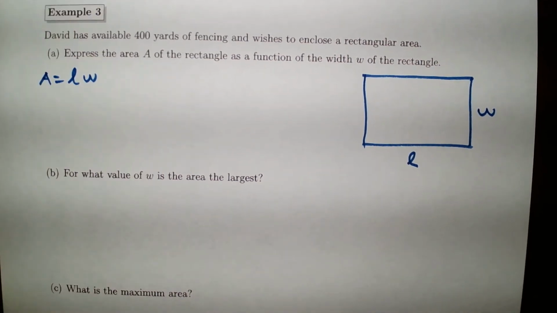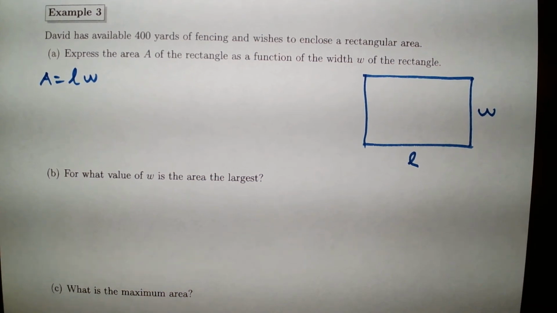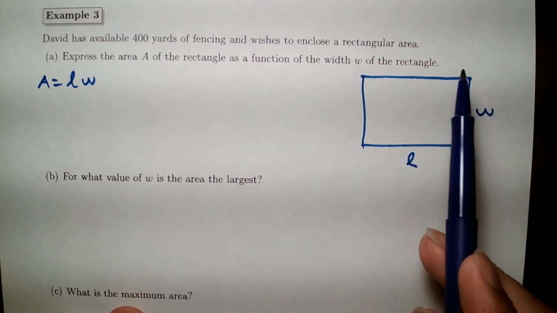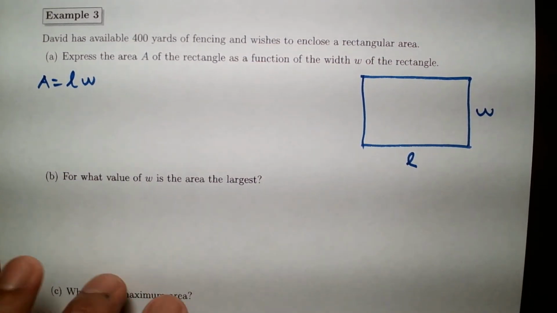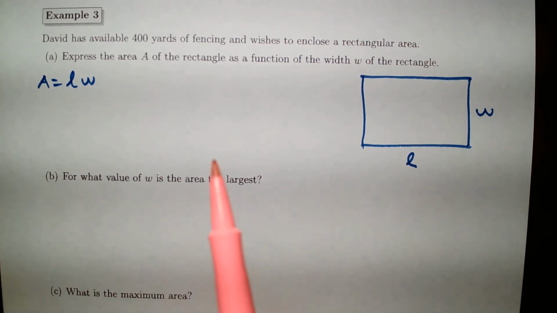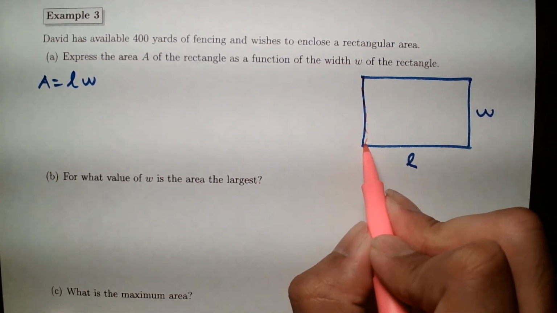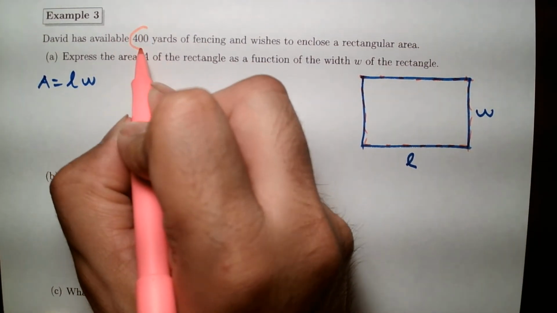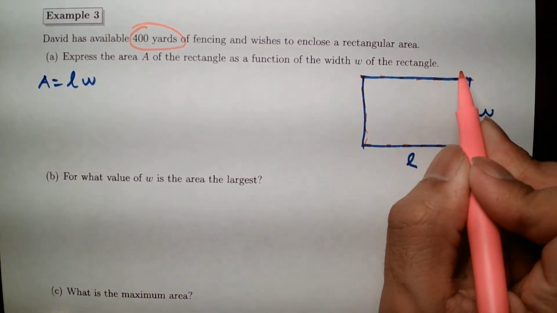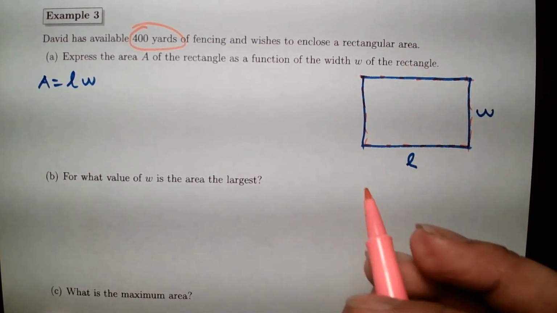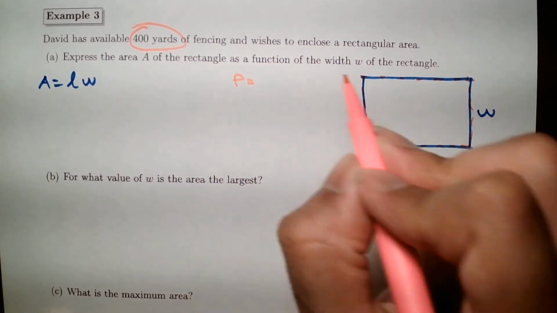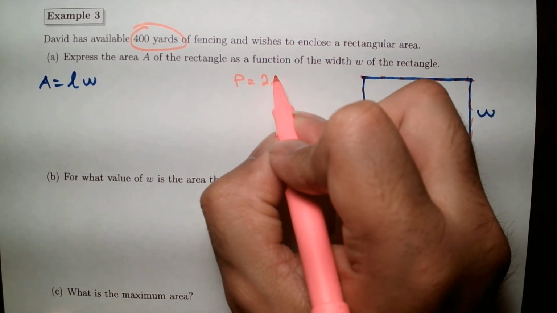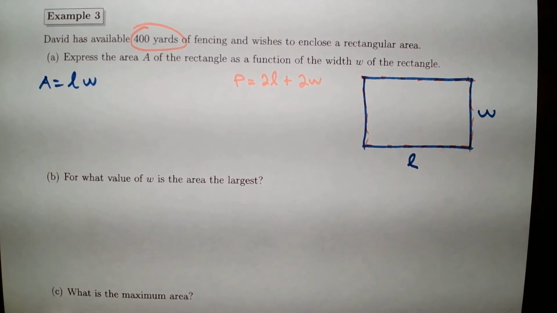Well, what do we know? What do we need to do? Well, we need to use the given information to get rid of some of the variables. What kind of information are we going to use? Well, this is the perimeter of the rectangle, and these 400 yards will actually make what the perimeter is. So in other words, perimeter equals, if we recall the formula for the perimeter of a rectangle, that's 2 times the length plus 2 times the width.